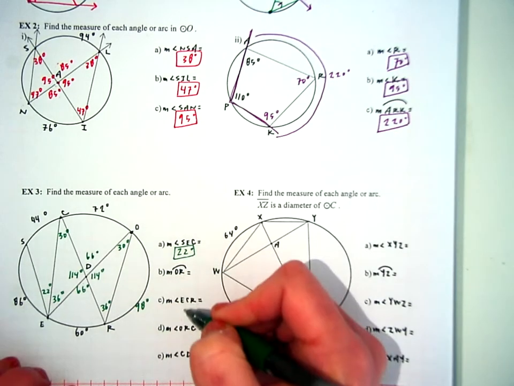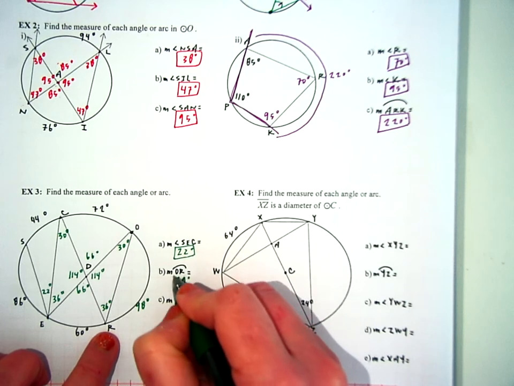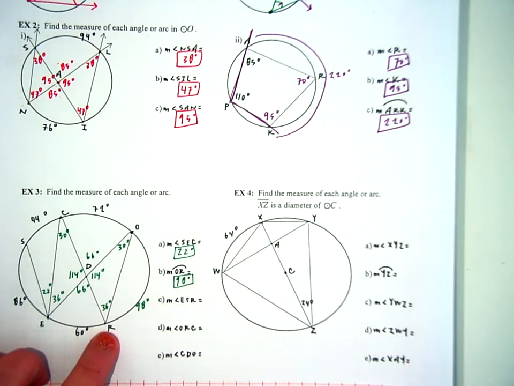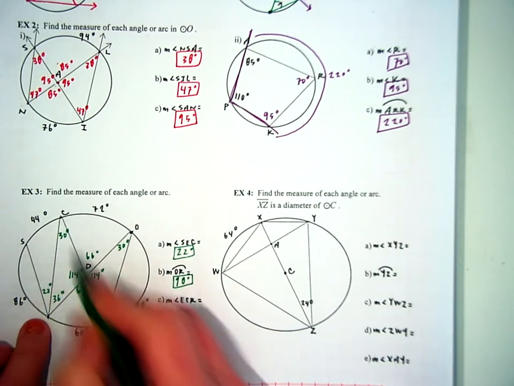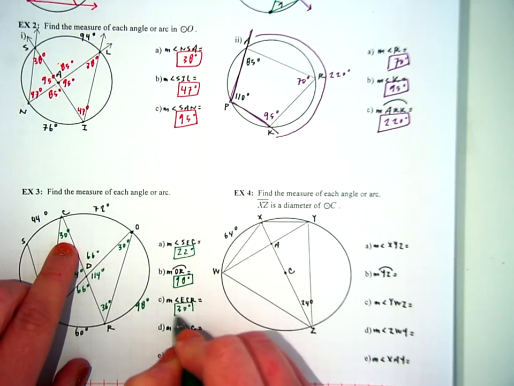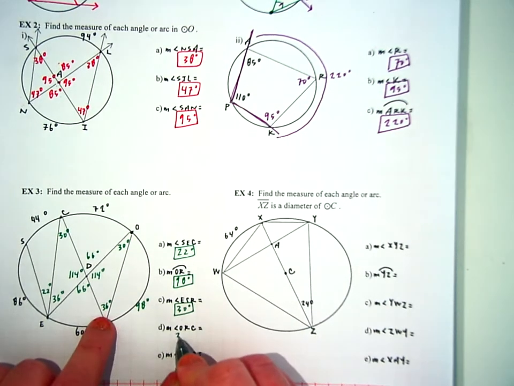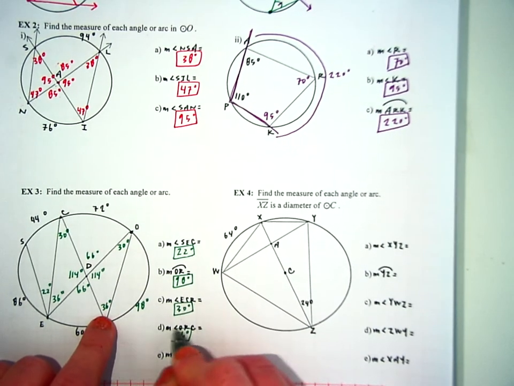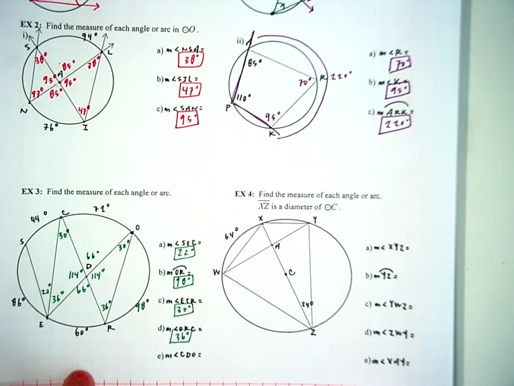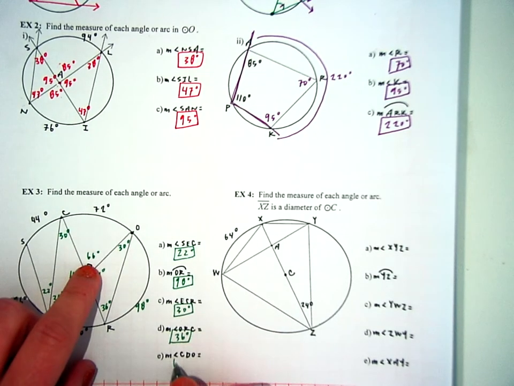OR, this minor arc, is 98 degrees. That two-letter notation means minor arc. ECR here is 30 degrees. ORC right here is 36 degrees.